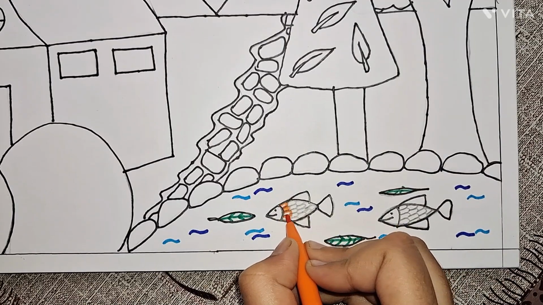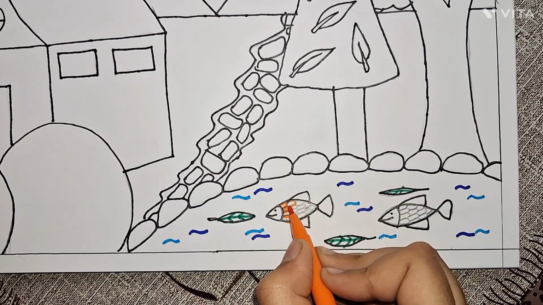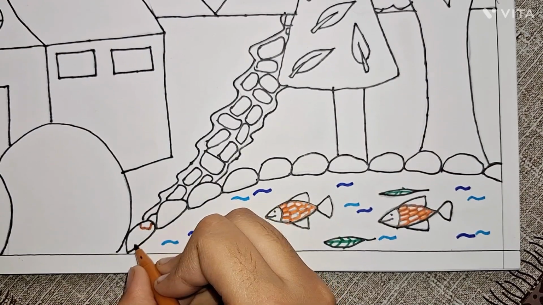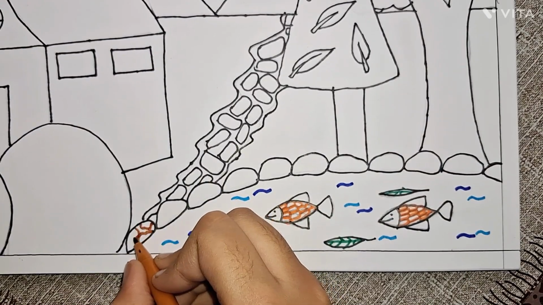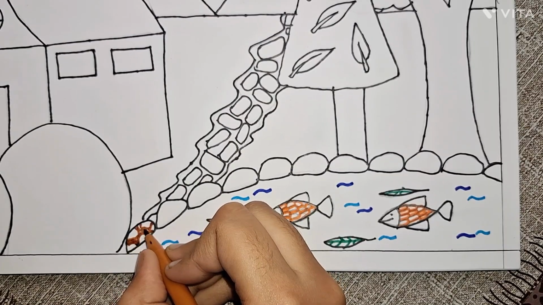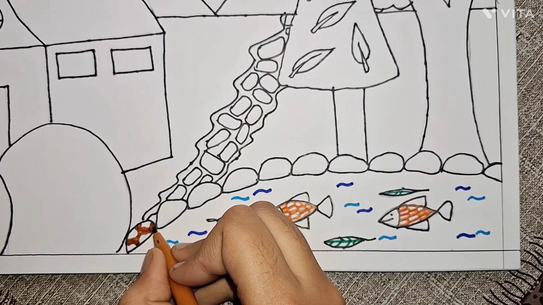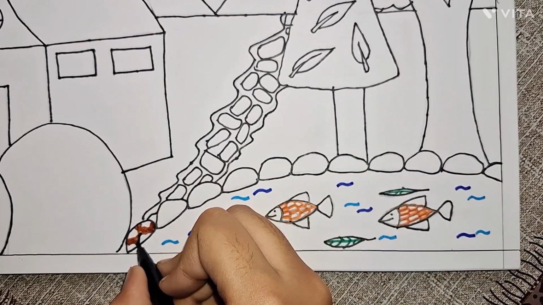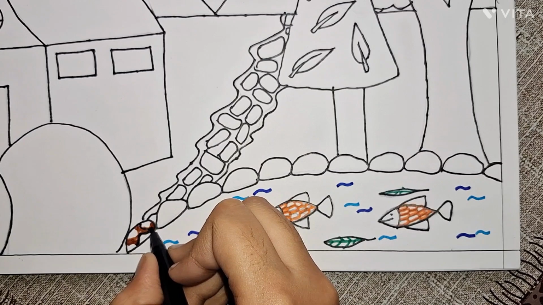After that, I'm making a pattern in the fish, the U shapes, and in the rock, we are going to make some irregular shapes, and then we are going to color in the remaining part and shade it with black sketch pen.